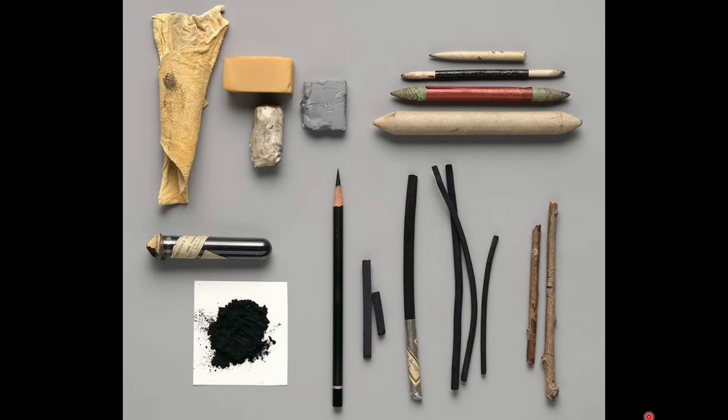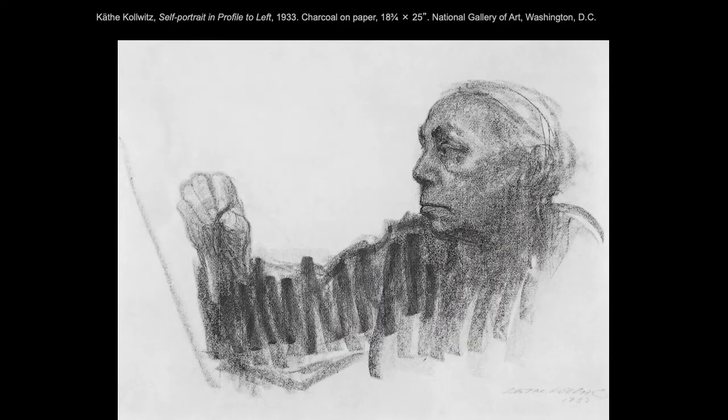So if metal point or silver point is concerned with delineation, then charcoal or chalk and pastel, which are very similar, are concerned with more volumetric drawing. They're quite conducive to modeling.